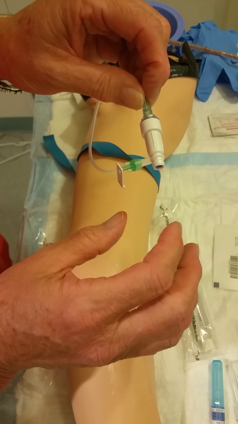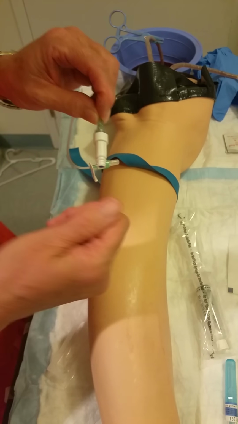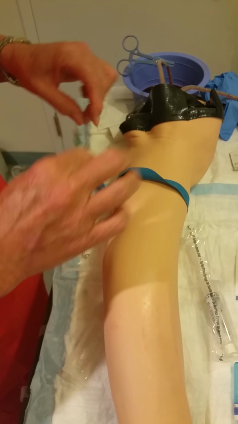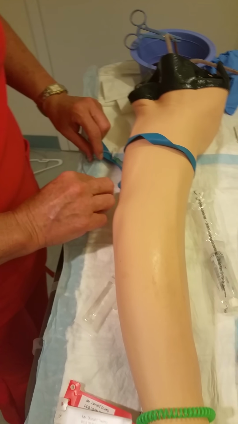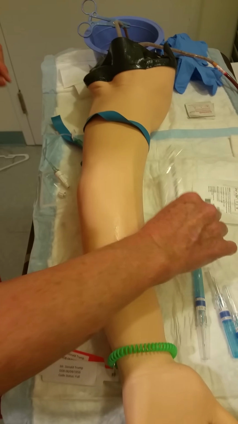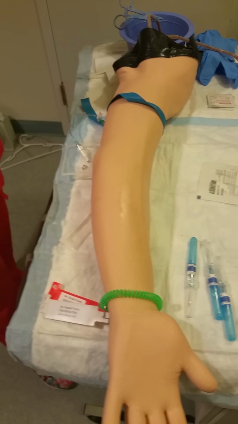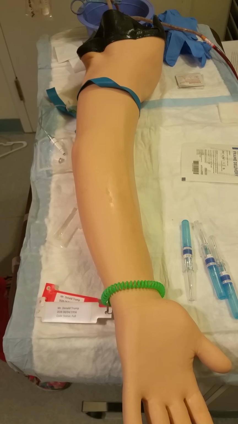Finger tight will be adequate for this. You don't have to attach it so tight. Maintaining the aseptic condition of the injection valve, I will attach my saline flush.